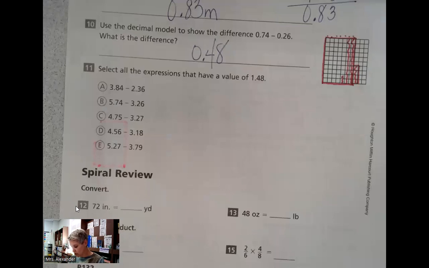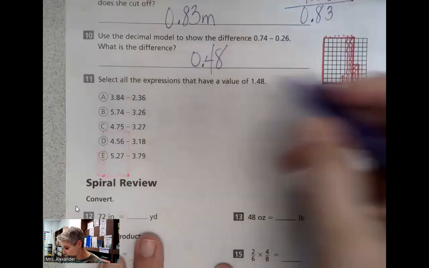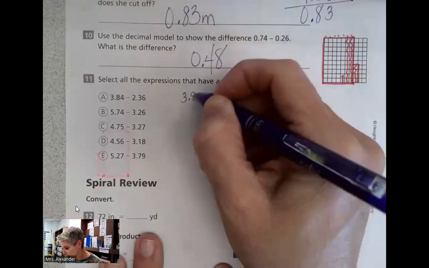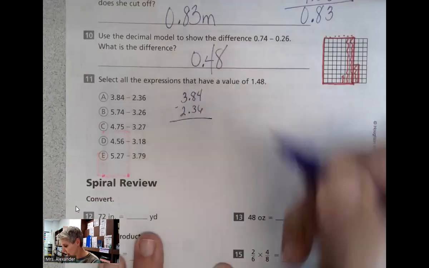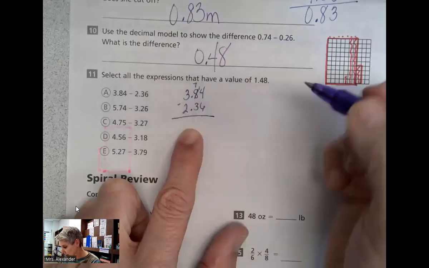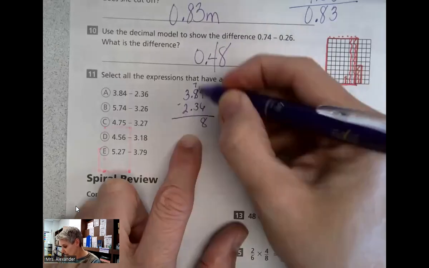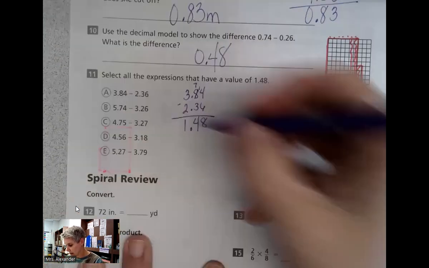Select all the expressions that have a value of 1 and 48/100. We have to do some work, just like we did yesterday. We need to look at each of these. 3 and 84/100 minus 2 and 36/100. I have to regroup. 14 minus 6 is 8. 7 minus 3 is 4. Drop your decimal. 3 minus 2 is 1. Letter A looks good.